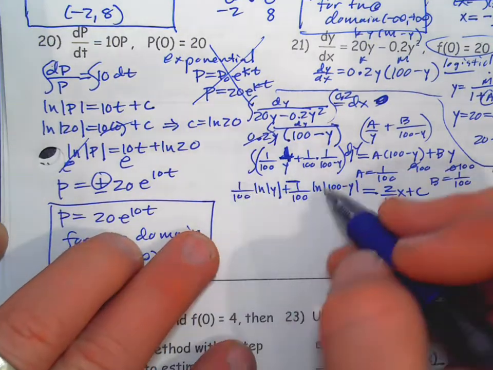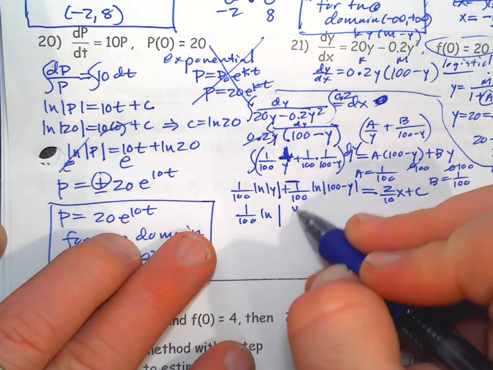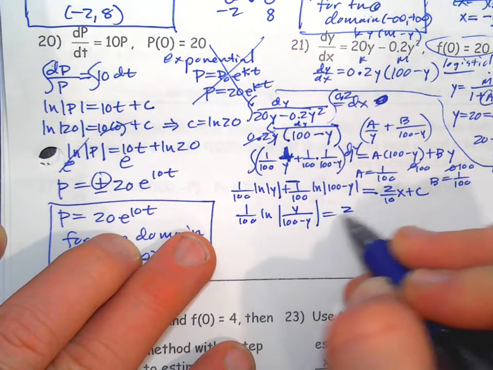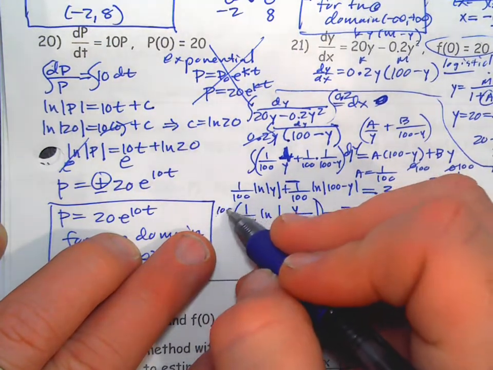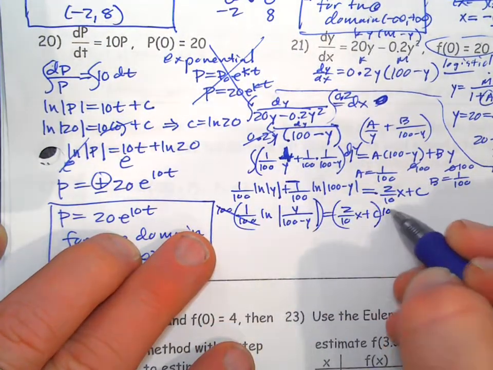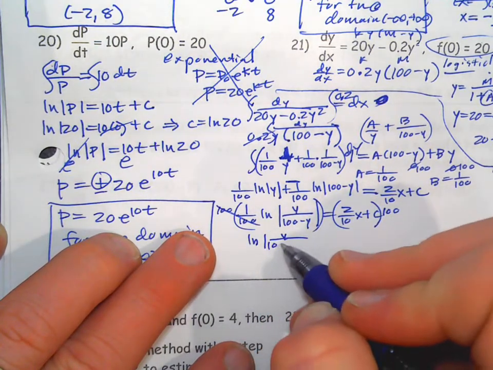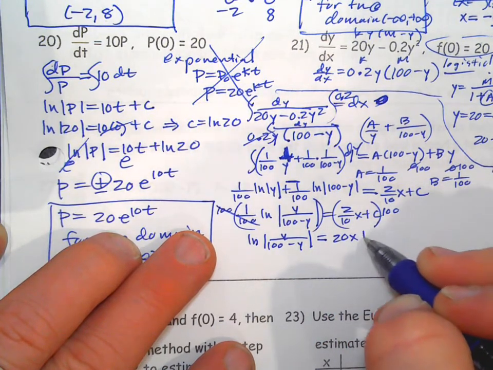Now let's clean this up a little bit first. Log rules. I'd multiply both sides by 100. And when you multiply c by 100, you don't need to write 100c. You could if you want, but I would just write it as a new c.